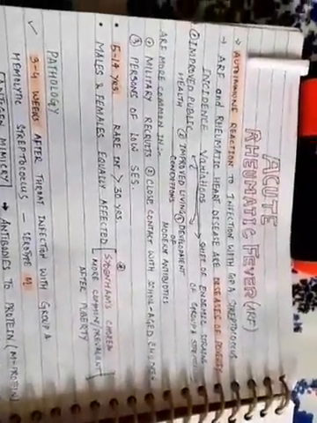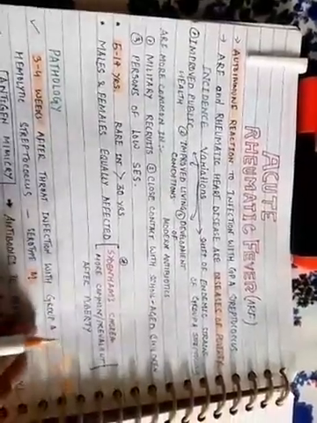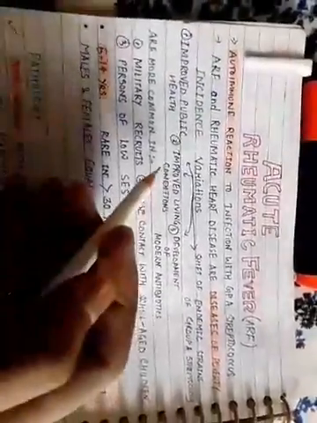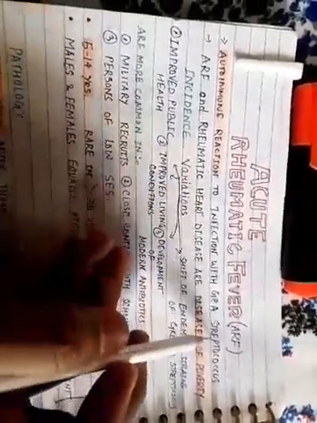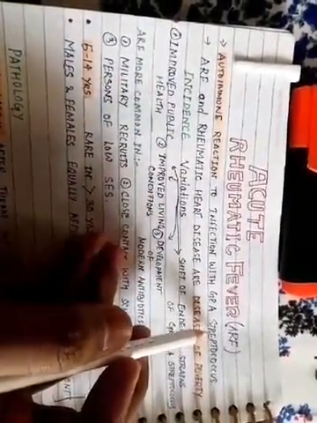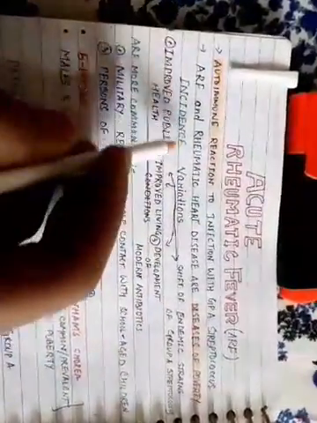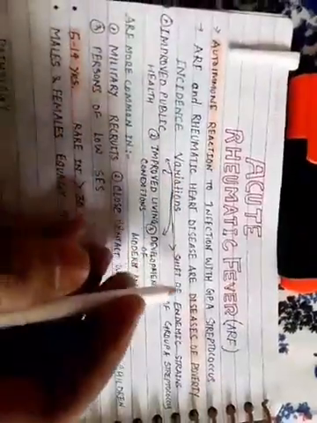Today's topic is acute rheumatic fever. Acute rheumatic fever is a multi-system disease resulting from an autoimmune reaction to infection with group A streptococcus. Acute rheumatic fever and resulting rheumatic heart disease are diseases of poverty.